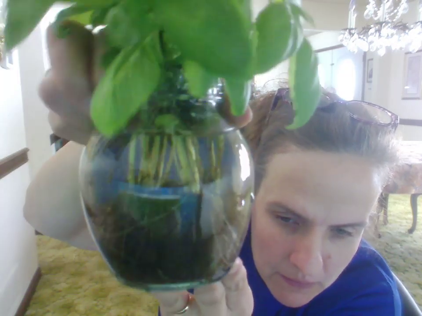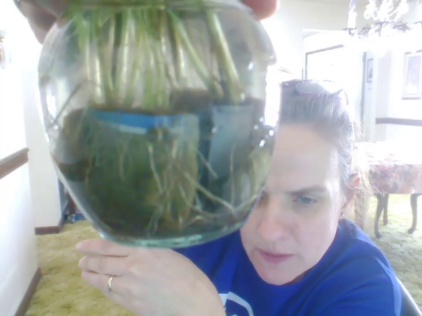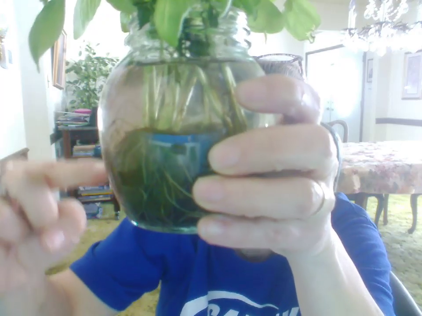Alright, so right now this is basil, and this has been growing on my counter in just this little jar, and you can see the roots in here. What we're going to do in class next week is we're actually going to cut off all that you see up here, okay, and we're going to just plant this in potting soil, and then we're going to see if we in fact still have basil come up.